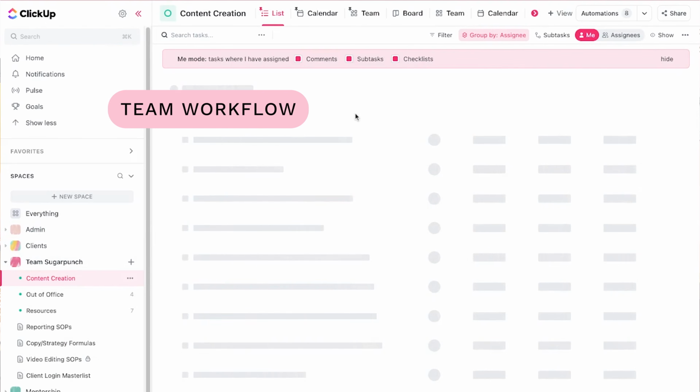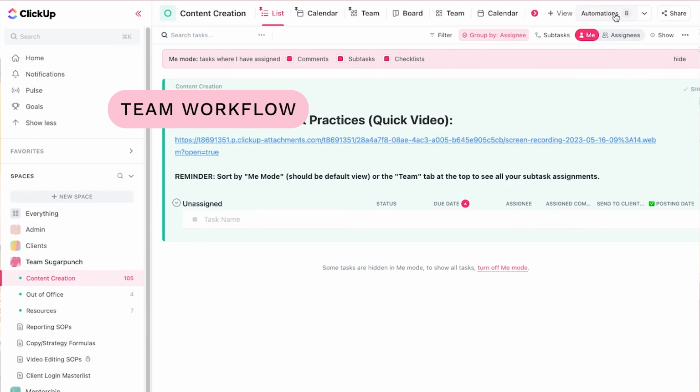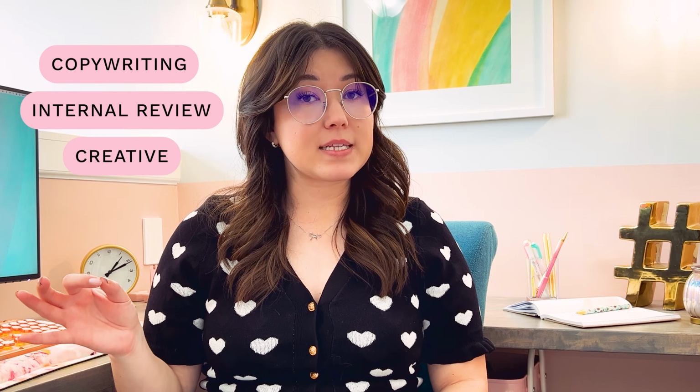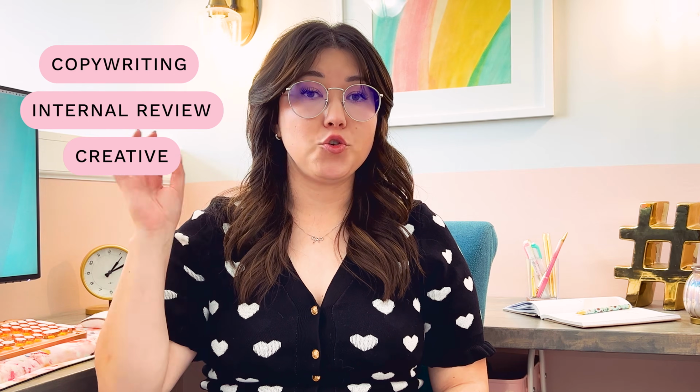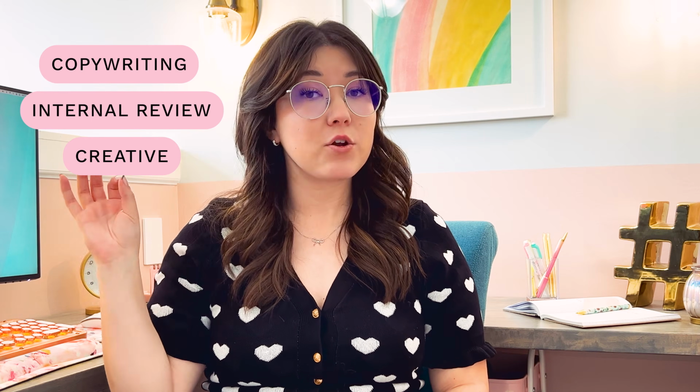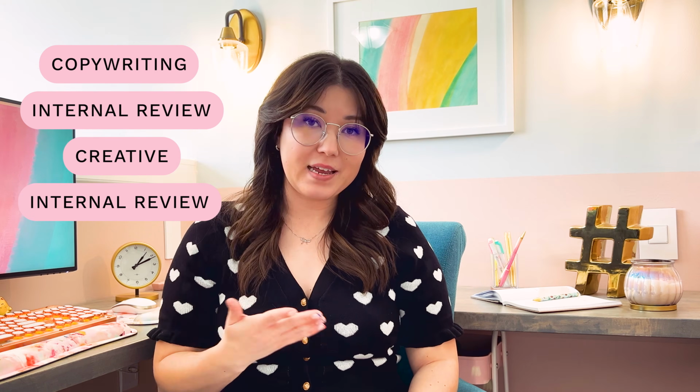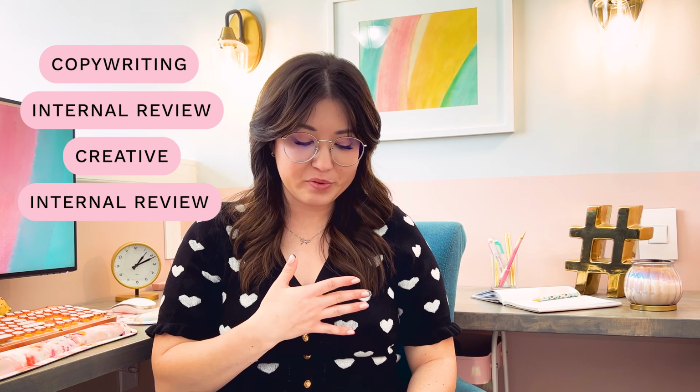We have specific automations set up for the team content creation tasks as it moves through the process. The phases we move through are copywriting, internal review, which means I'm looking at it, then into creation, and it gets segmented into whether it is going to my Reels specialist or my graphic designer, depending on if it's a video piece of content or a graphic image piece of content. Then it goes into internal review again so that I can look at the creative in conjunction with the copy that I already approved. And that's when my client concierge duplicates all of the tasks over into the client-facing folder.